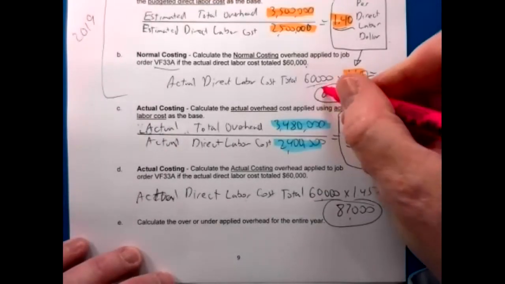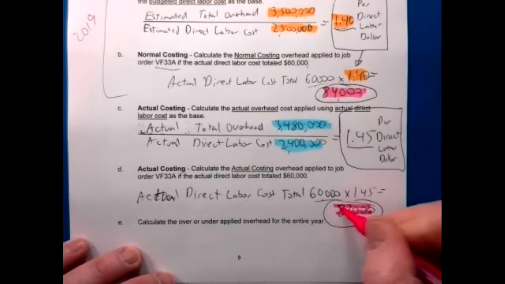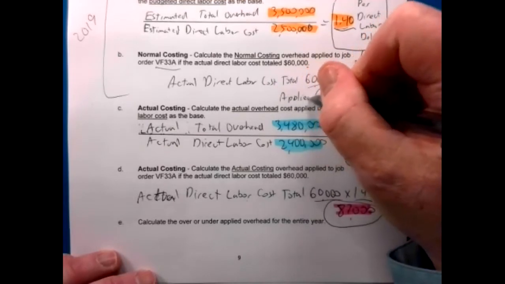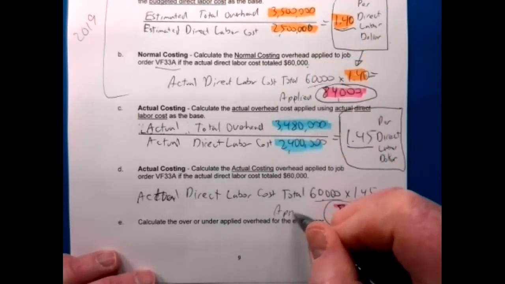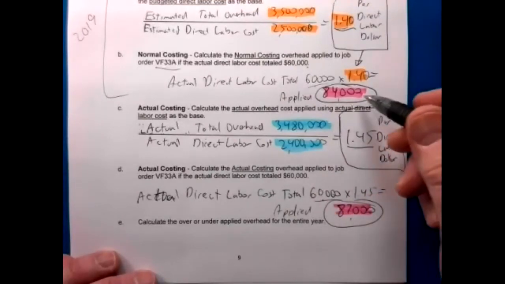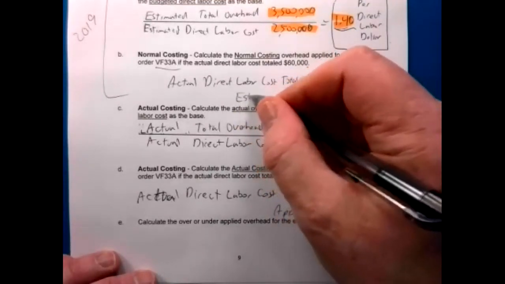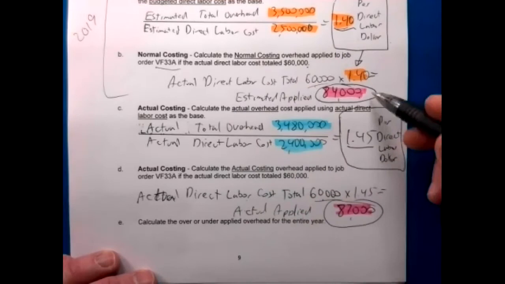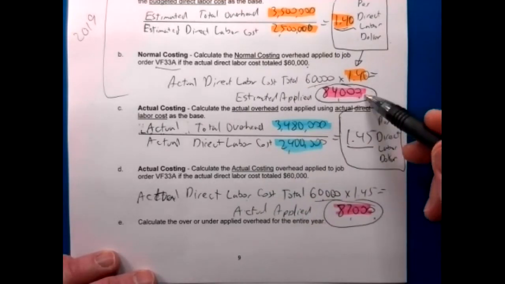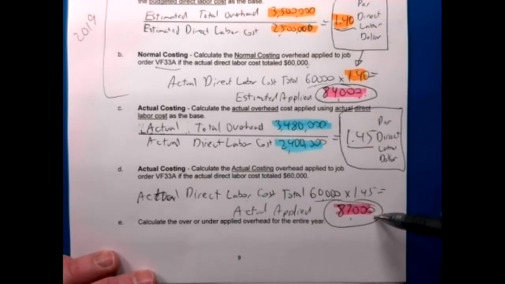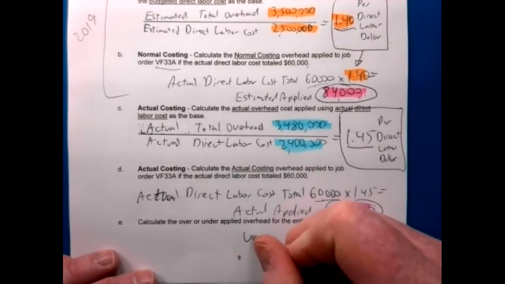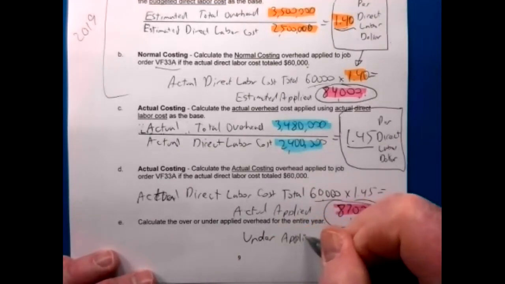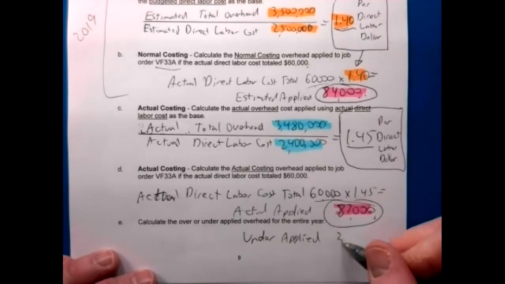this is what was applied. This is what should actually have been applied. So this is the actual applied. This was the estimated applied. So they under applied it. They applied 84,000. If they knew, they would have applied 87,000. So this is under applied by 3,000.